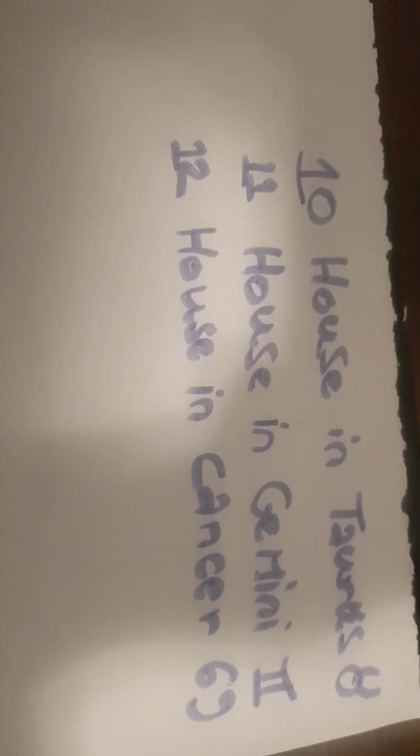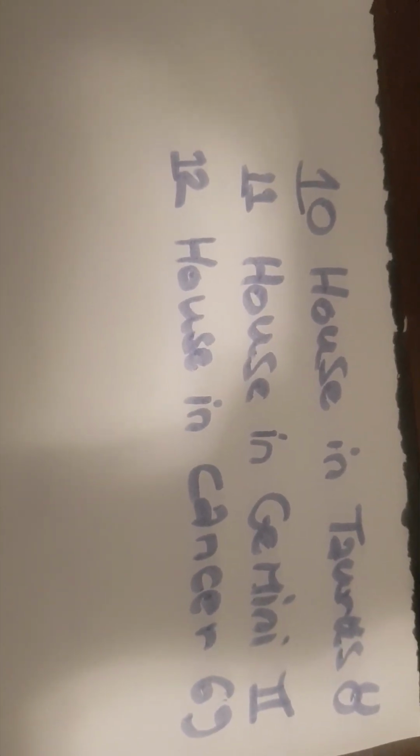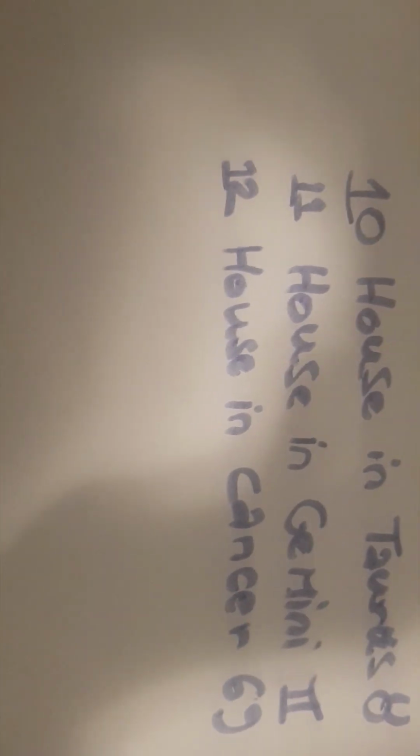Finally, 12th house in Cancer. So yeah, I wasn't even really showing it, but here, I wrote all three of these. So yeah, 10th house in Taurus, 11th house in Gemini, and 12th house in Cancer.